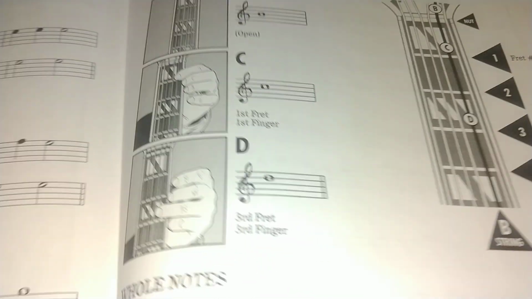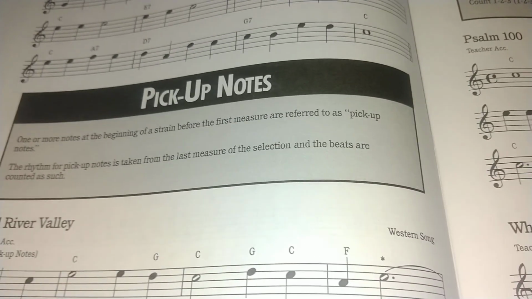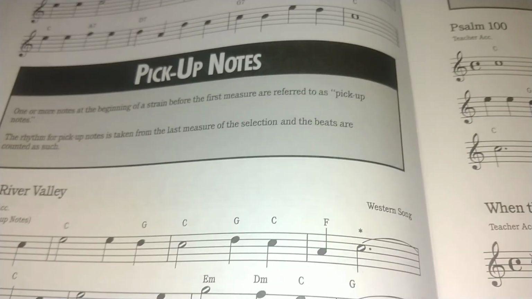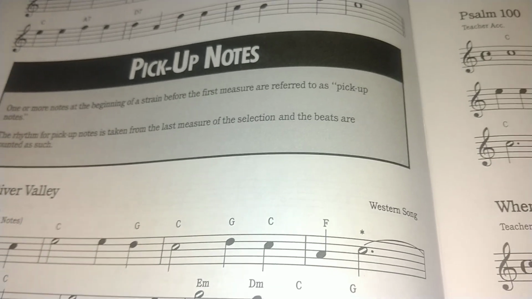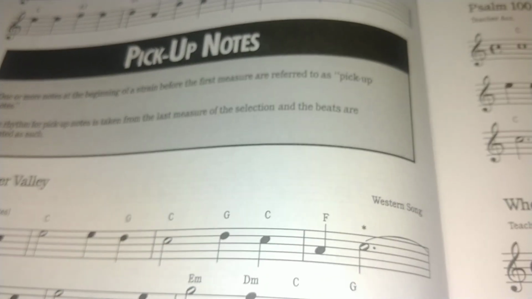It's a little tricky, and to be honest with you guys, if I was the author of this book, I would not be introducing pickup notes to you guys until further on down the line. But unfortunately, since Mel Bay is pretty much the best black and white version of guitar instruction books, and you guys know me, I like to go with stuff that doesn't have gimmicks to it, we had to deal with it, okay? So I hope you guys understand, and keep practicing.